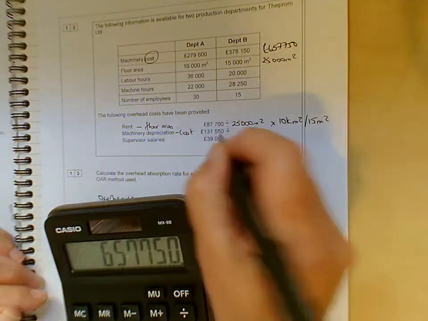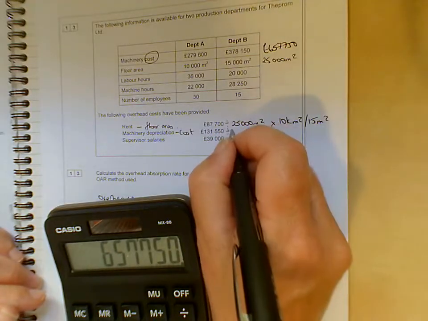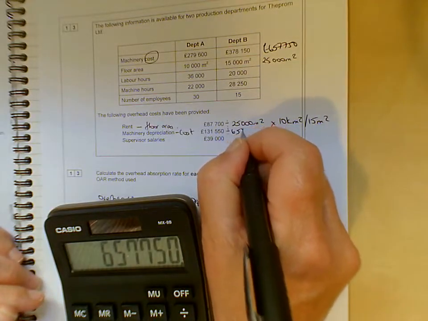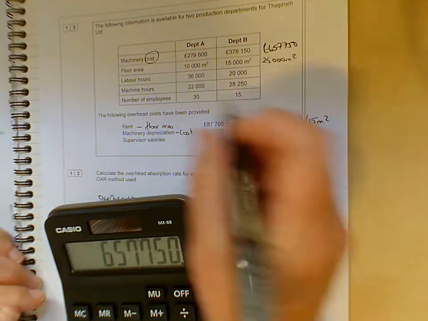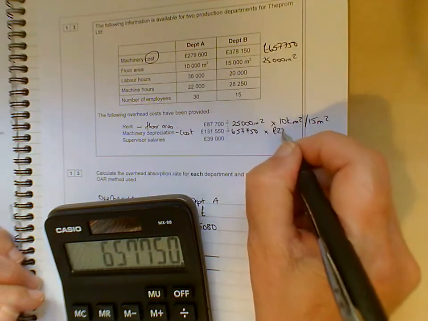So we'll divide the 131,550, which is depreciation for the year, by the total cost, 657,750, and then multiply it by the relevant figures for each department.